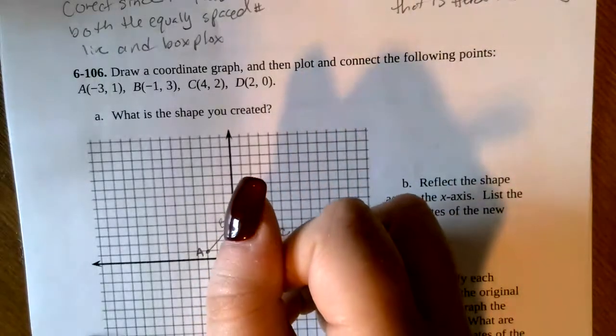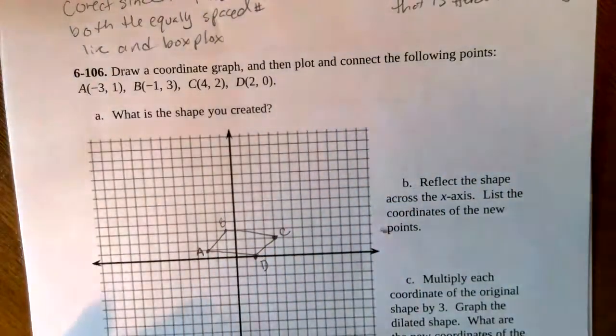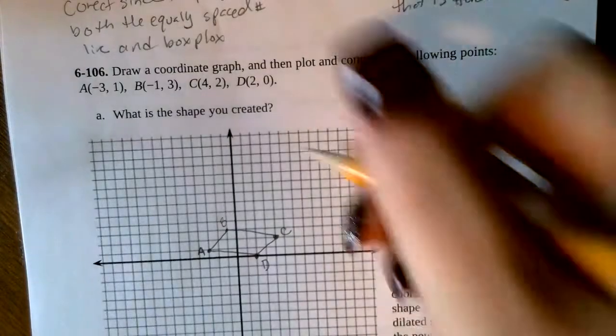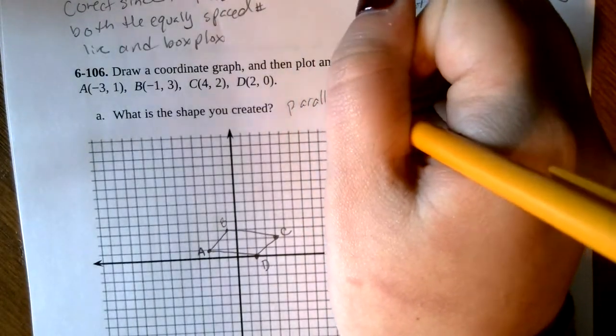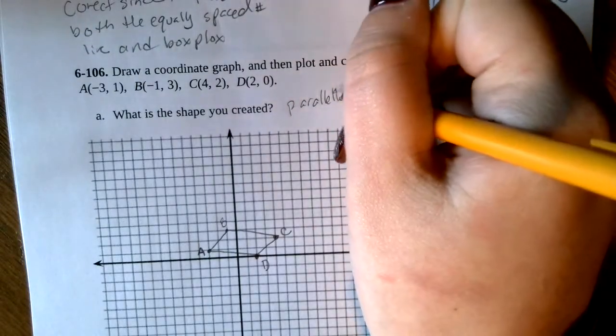Looks like that. Okay, there we go. So what is the shape that we created? Well, it's called a parallelogram. Parallelogram. There's only one L, sorry.